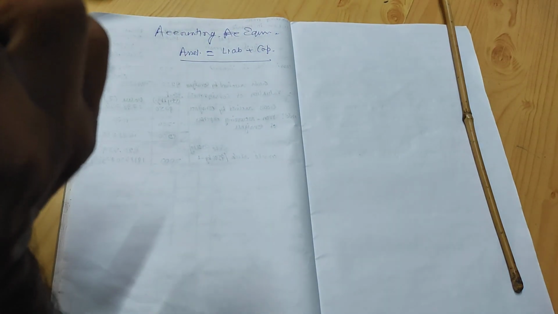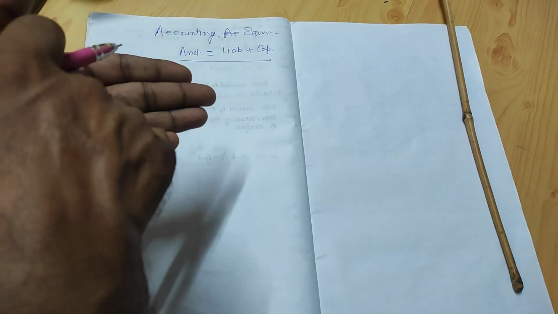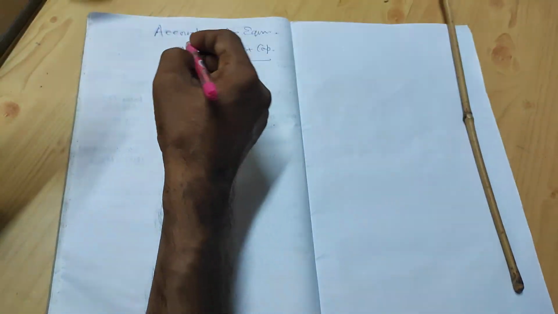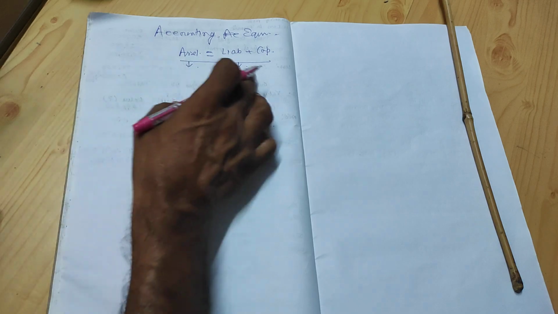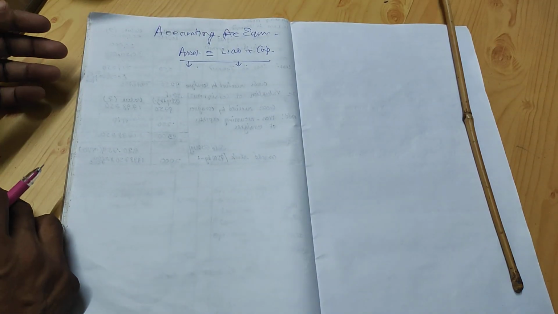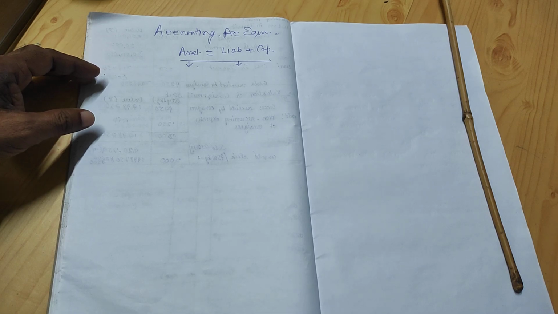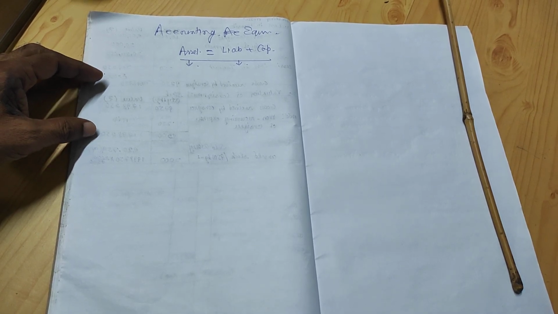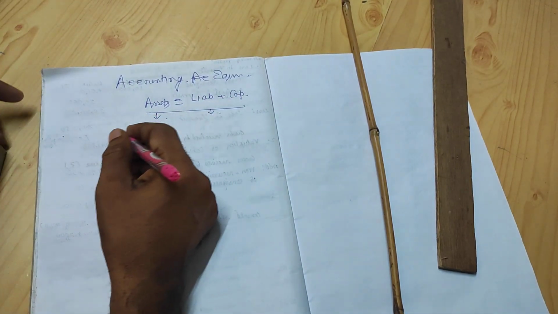After giving the effect of every transaction, we make these two sides equal. That is called accounting equation. Fine. Now we shall take some examples, some illustrations, some transactions, and make the accounting equation equal. So assets is equal to liabilities plus capital.